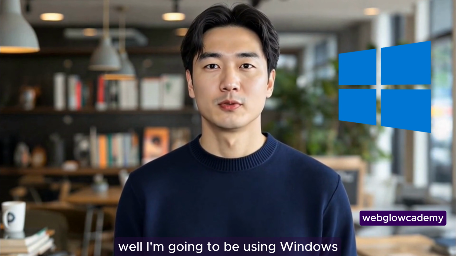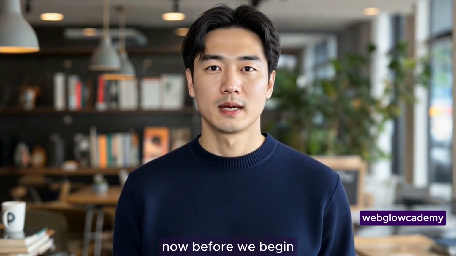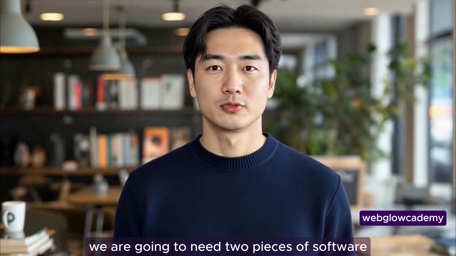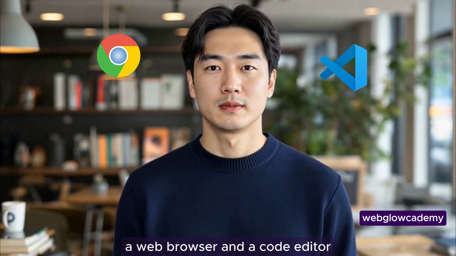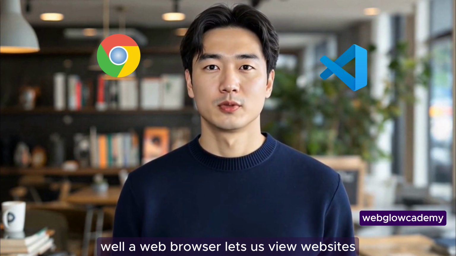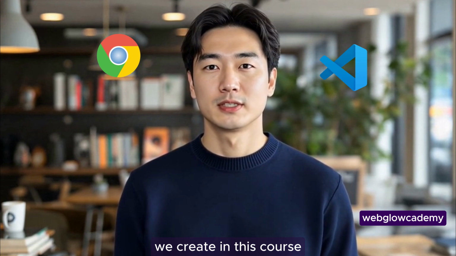Well, I'm going to be using Windows, but you can use any operating system. Now, before we begin, we are going to need 2 pieces of software, a web browser and a code editor. Well, a web browser lets us view websites, and it's also going to let us preview the website we create in this course.